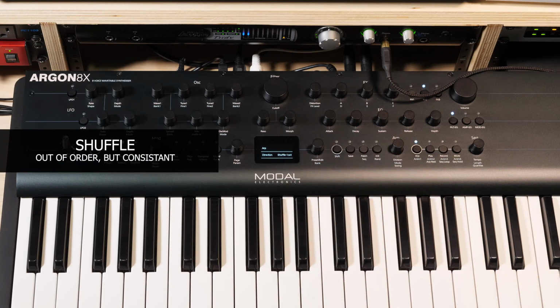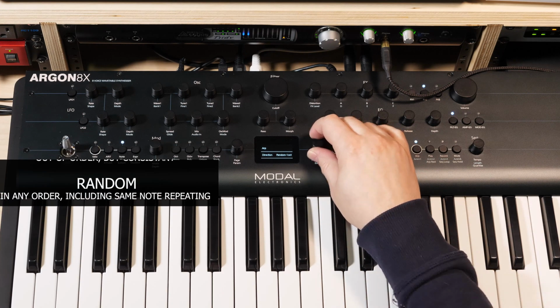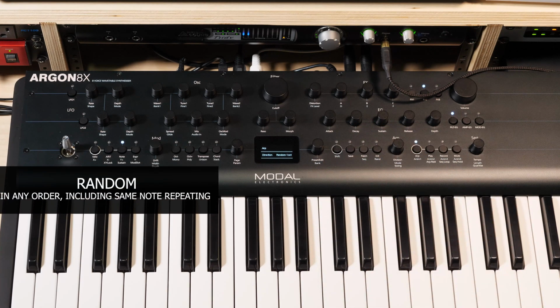You've got shuffle, moves them around in a very organized manner. And then random. Random is great if you like making organic stuff or you just need something that's in a non-linear order.